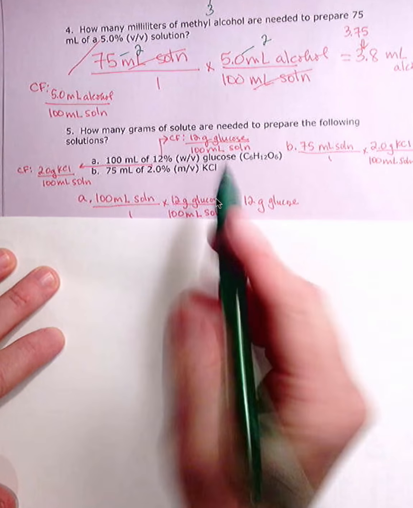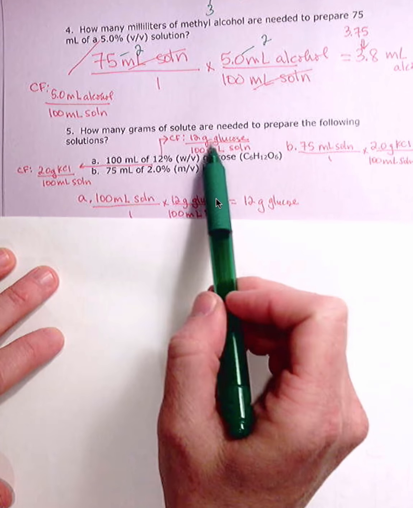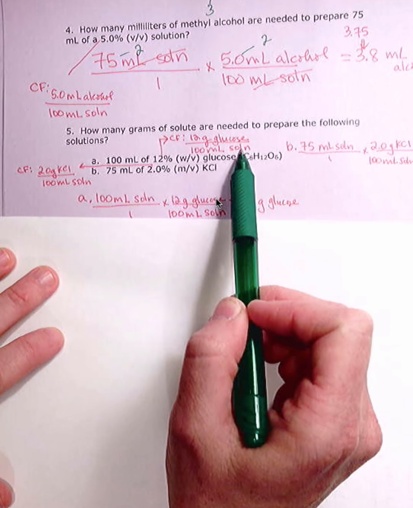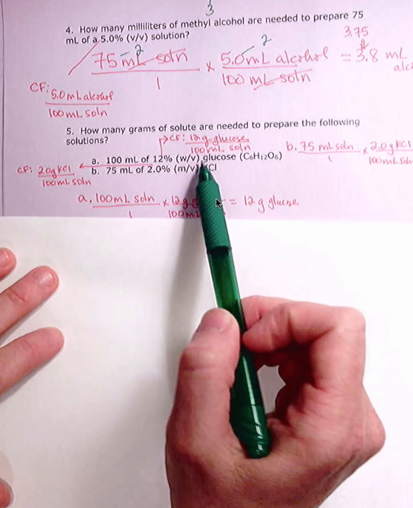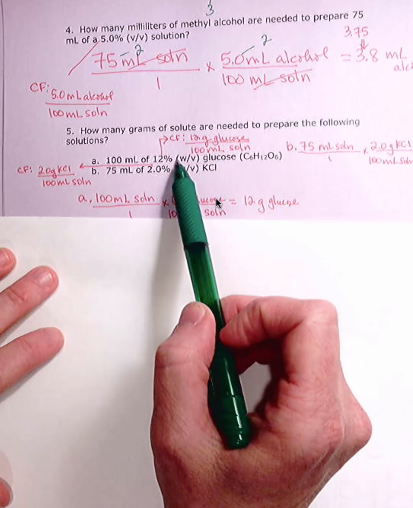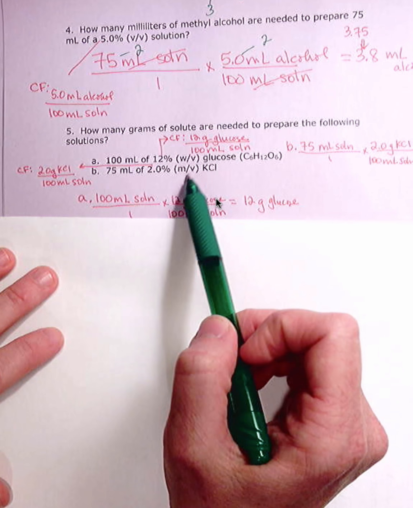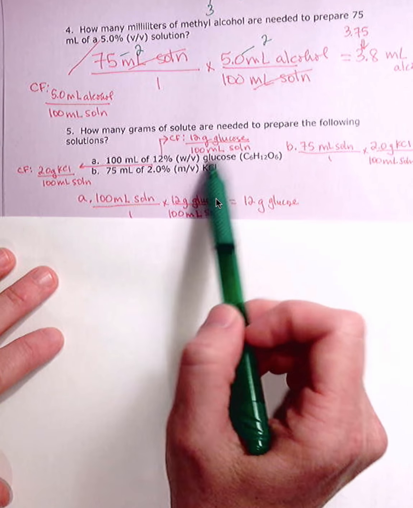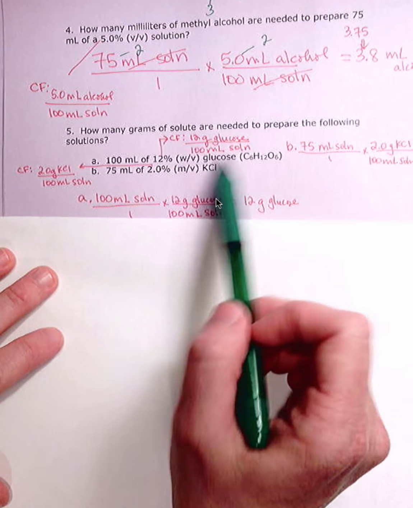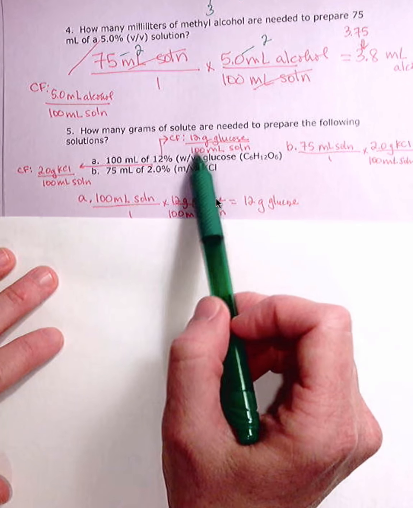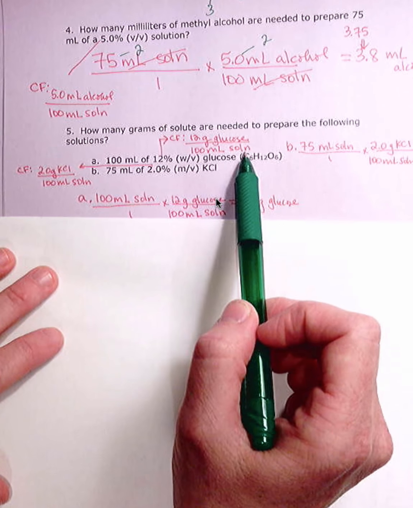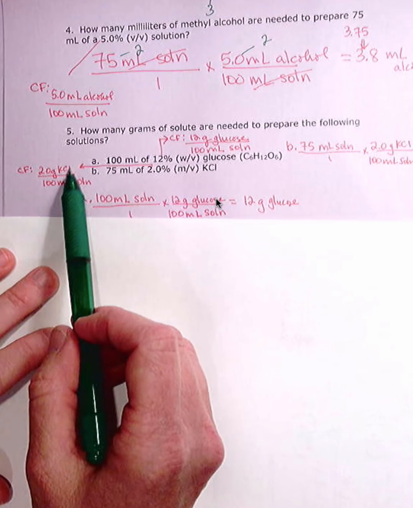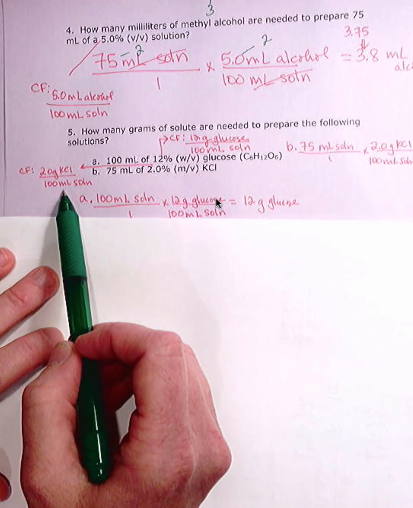On question 5, it's a 2-part question. Your conversion factors for A, 12 grams of glucose per 100 milliliters of solution. Remember that with mass volume, sometimes it can be written WV, so just be on the lookout for that. So WV or MV, grams per milliliters. So 12 grams of glucose per 100 milliliters of solution, and then 2 grams of potassium chloride per 100 milliliters of solution.